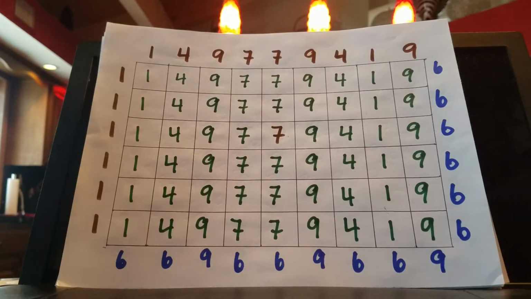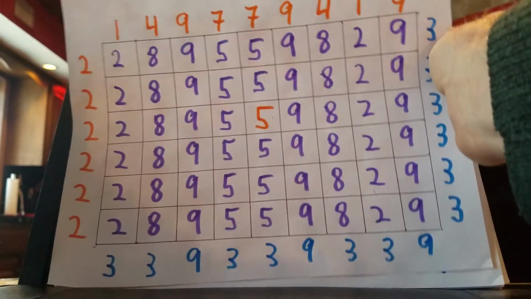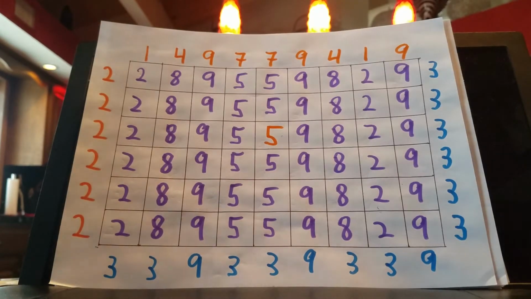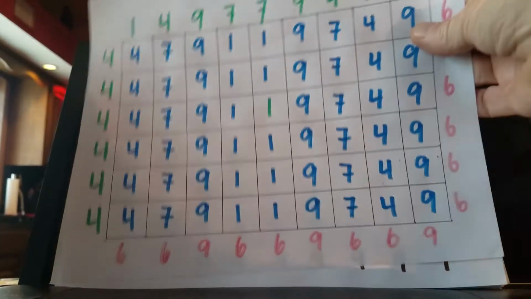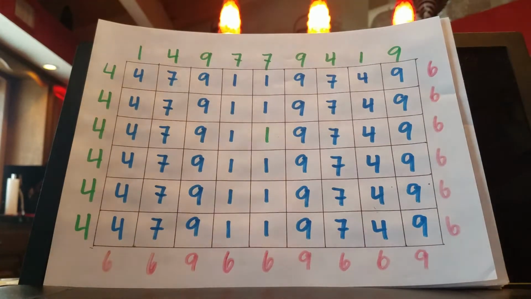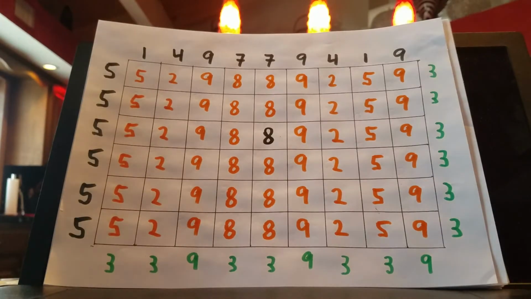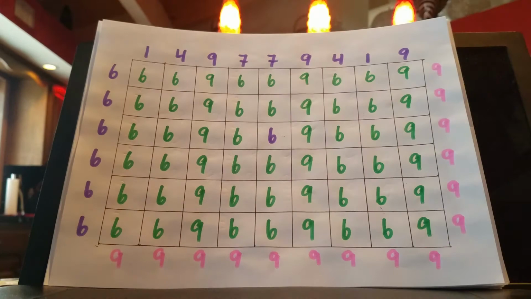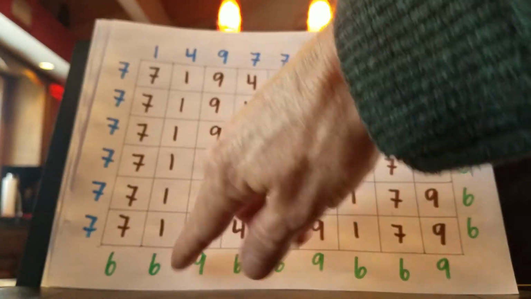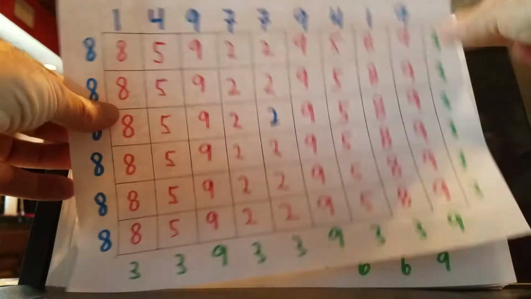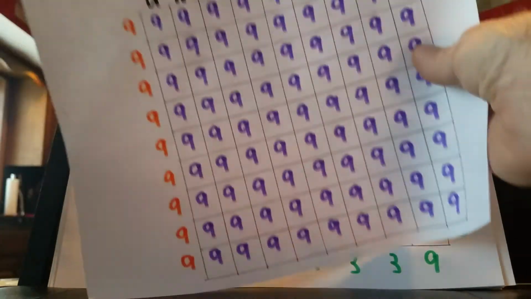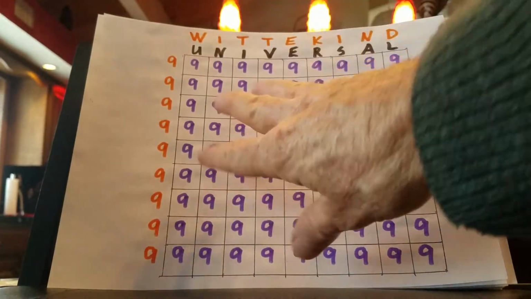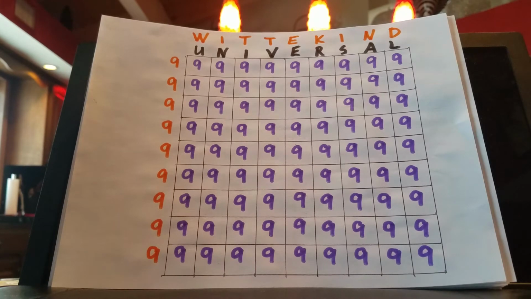Here we get 669, and this is with the 2s, 339 on the bottom, and this is with the 3s, 339 again, and this is with the 4s, 669, 339 with the 5s, with the 6s, 999, with the 7, 669, with the 8, 339, and with the 9. The 9 is always just going to give us a 9. Because anytime we multiply the number 9 by any number, it's always going to be the number 9. So that's number 9, number 9, number 9.